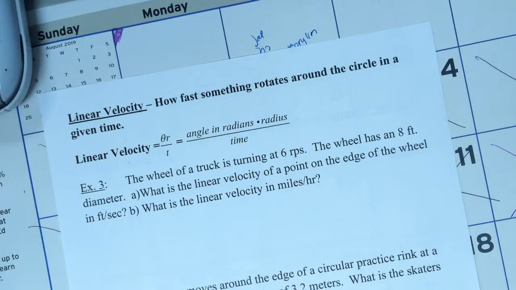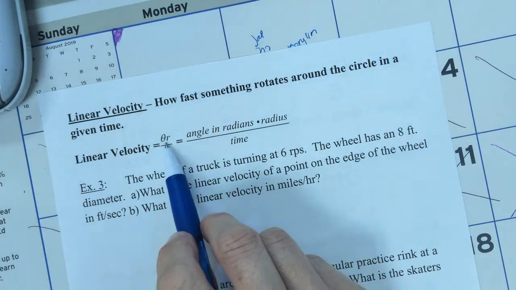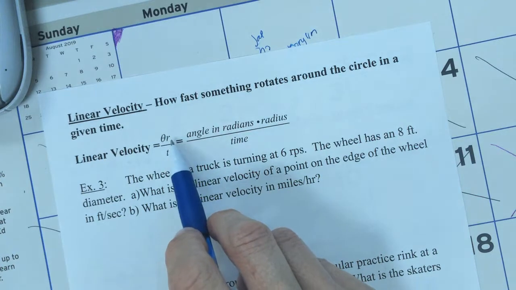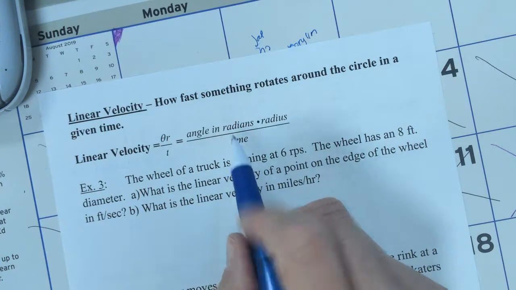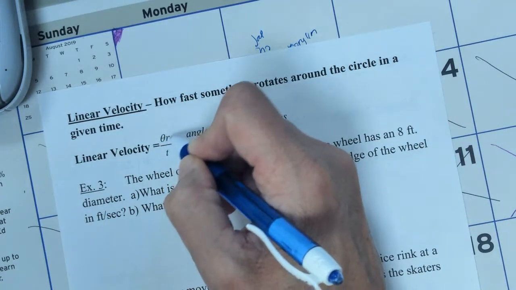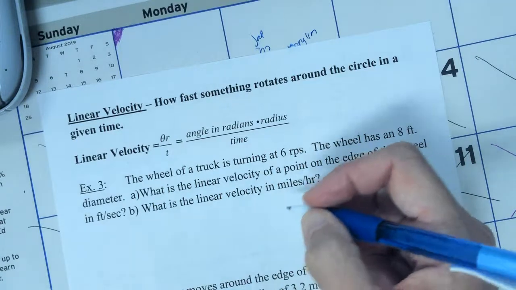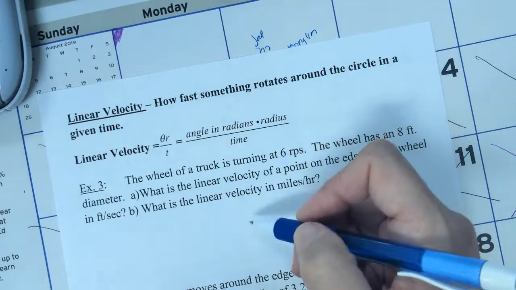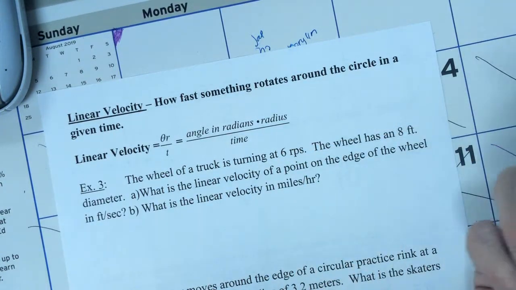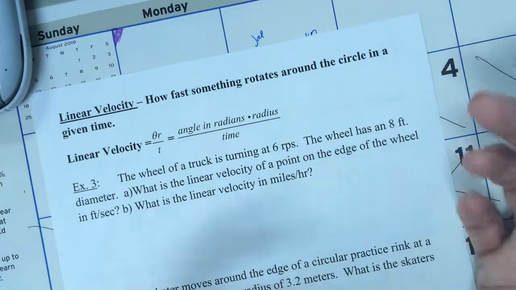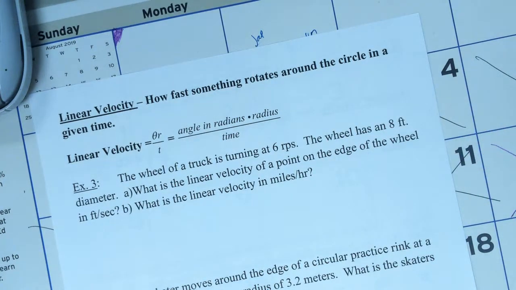All right, linear velocity. Linear velocity is theta, again, the same theta I found in all the problems from yesterday, as well as angular velocity, times your radius over time. Well, with this radius, that's going to give me a linear factor, like miles per hour, or feet per second, or meters per minute, whatever. So again, we have to be very careful with our units.